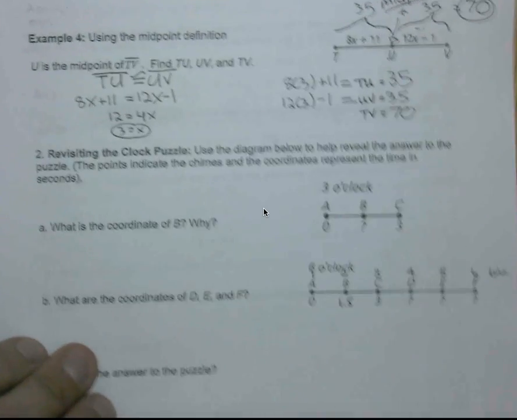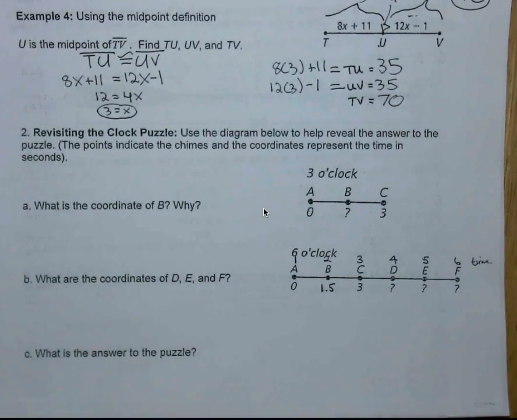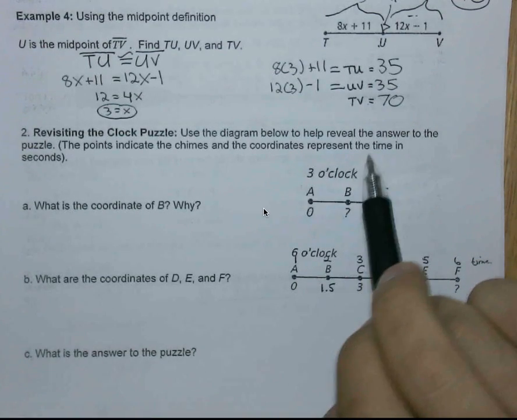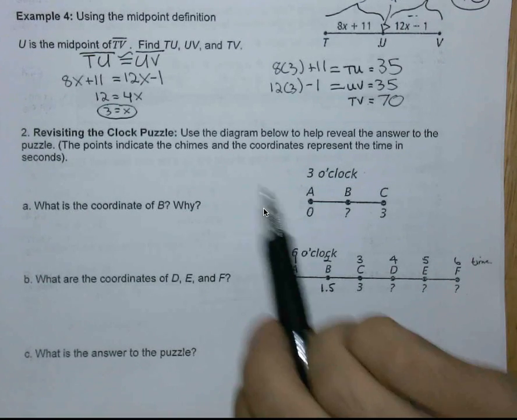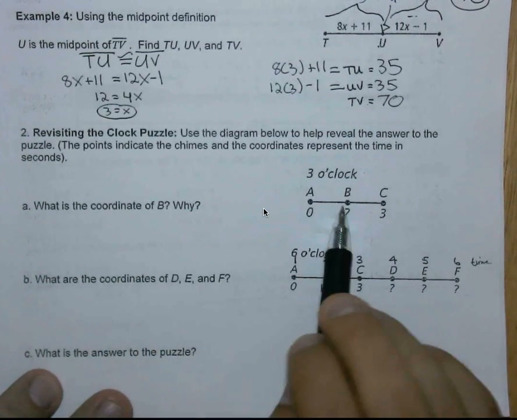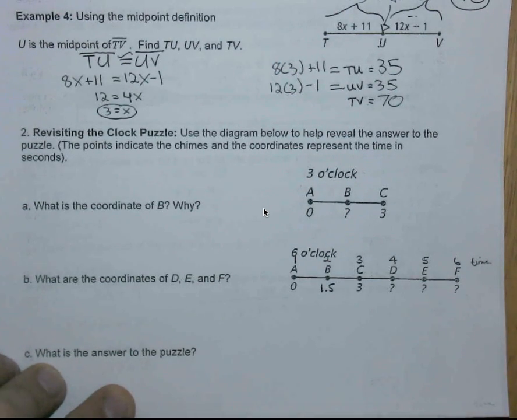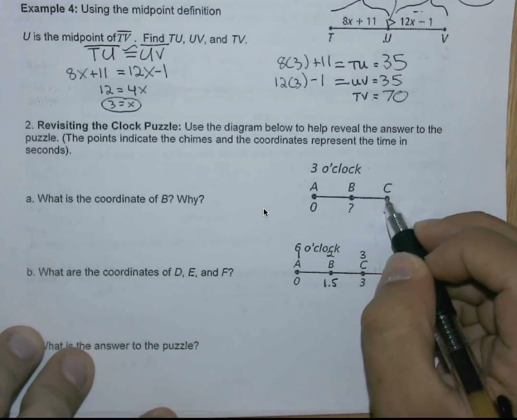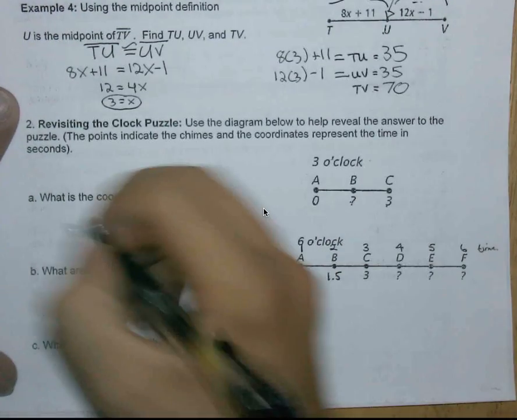Cool. We come back to the original puzzle at the beginning, where if we are talking about the clock, using the diagram below, we'll actually reveal the answer to that puzzle at the beginning. The points indicate the chimes and the coordinates represent the time in seconds. So what's the coordinate of B? If B is halfway between, what do you think? Well, ideally, if 3 is out here, 0 is here, the midpoint between 0 and 3 is going to be 1.5.